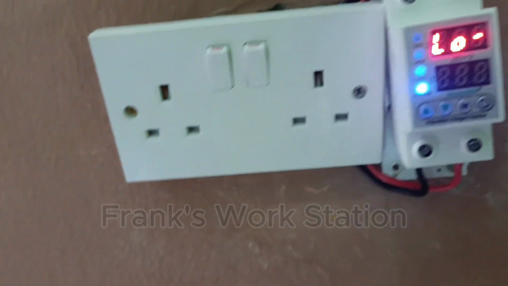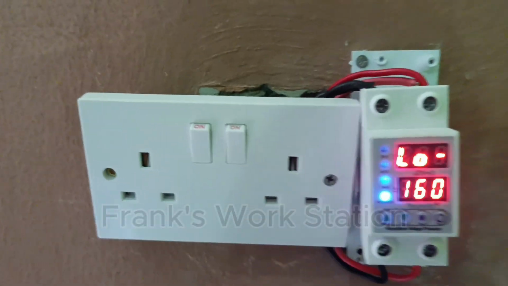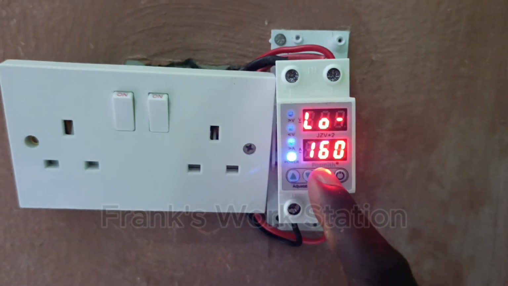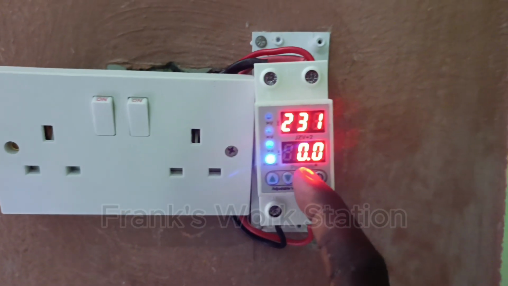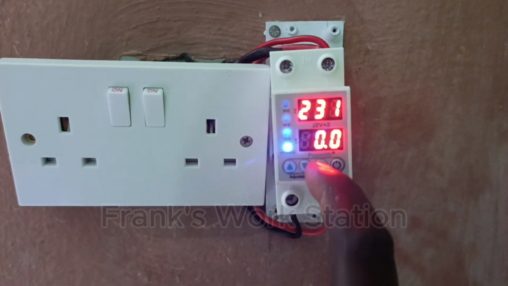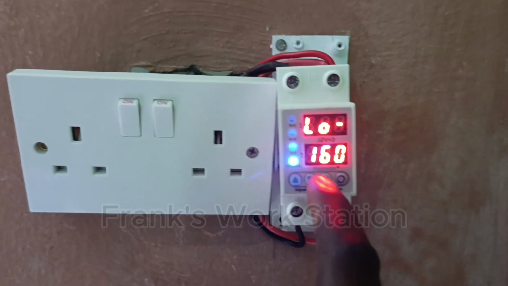After that, we have LO, the undervoltage protection setting. This controls the lowest voltage allowed. If the power drops below this level, the device disconnects to prevent damage from low voltage.